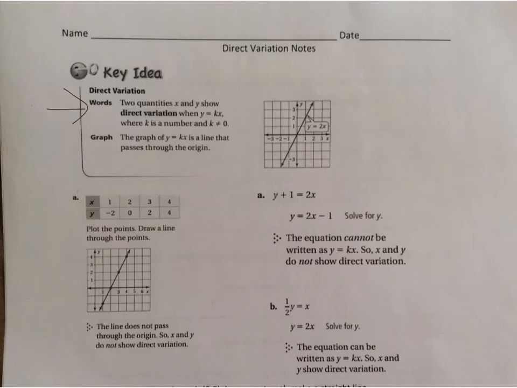With our definition, it says two quantities, x and y, show direct variation when y equals kx. So k, if you think back to unit rate, k is your unit rate. Whatever you do to x, you times it by your unit rate to get to y. And k cannot equal 0. And the graph has to pass through the origin.